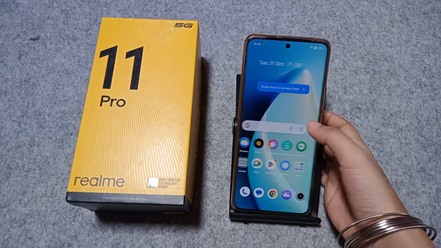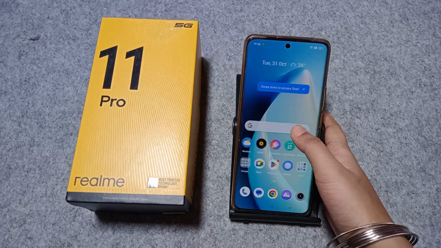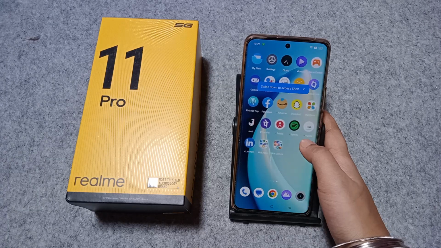Friends, in this video I'm going to show you how you can hard reset your Realme 11 Pro 5G.